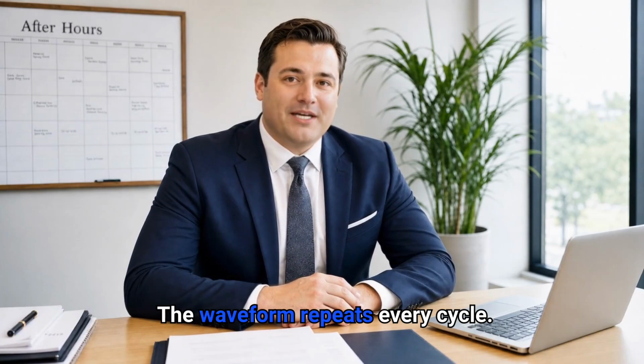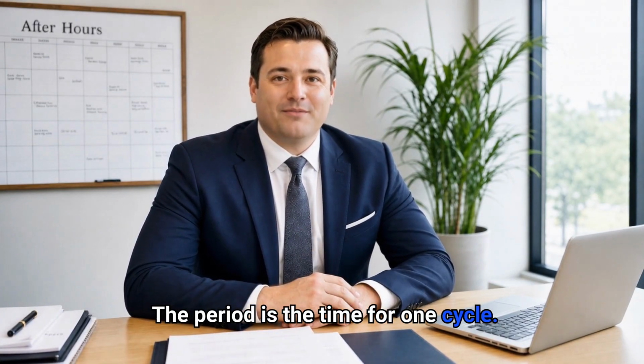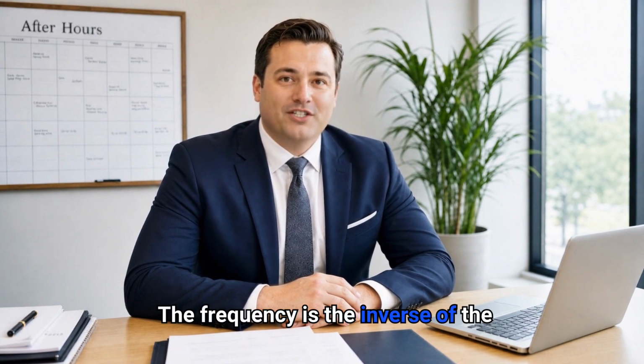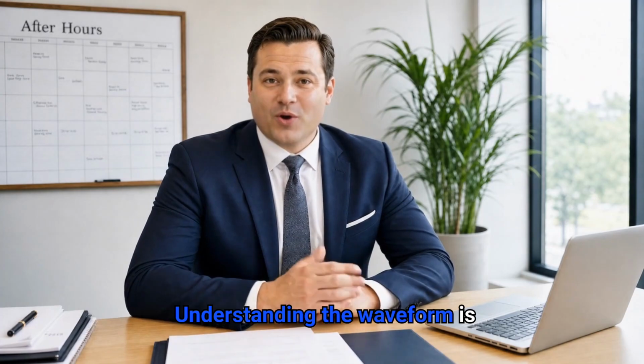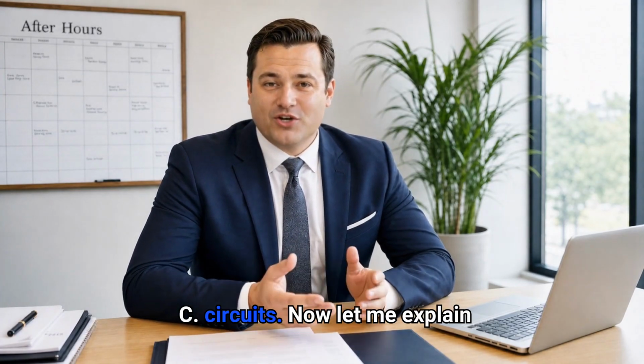The waveform repeats every cycle. The period is the time for one cycle. The frequency is the inverse of the period. Understanding the waveform is essential for understanding AC circuits.